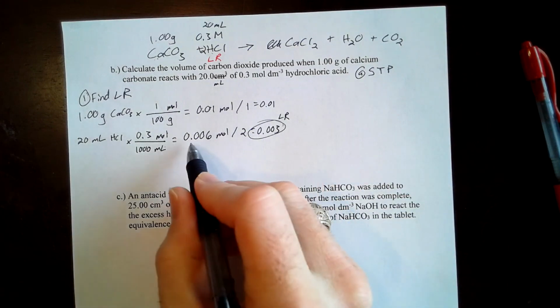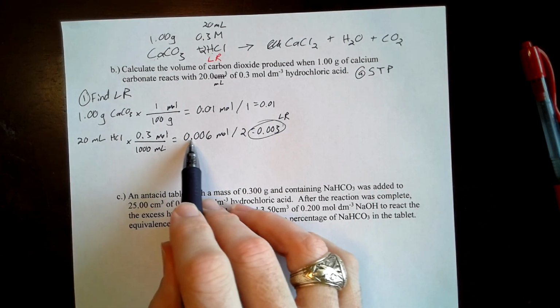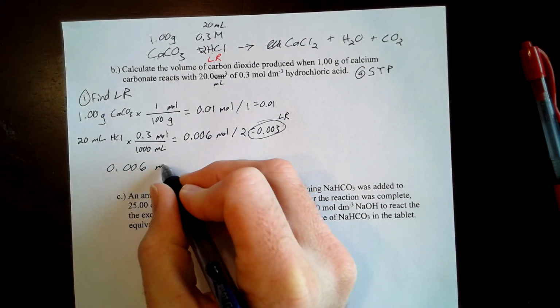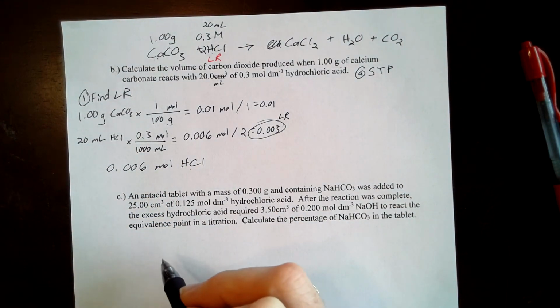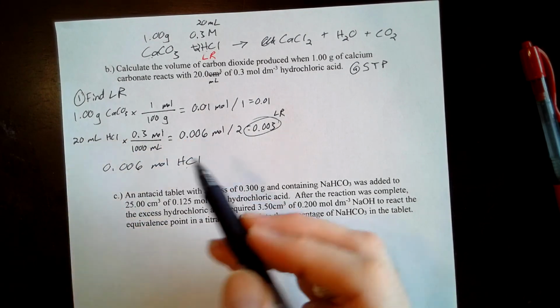All right, so that is the one we'll use for our calculations. We know that there were 0.006 moles of HCl that were used. We got that from this number. I'm kind of skipping this little step.